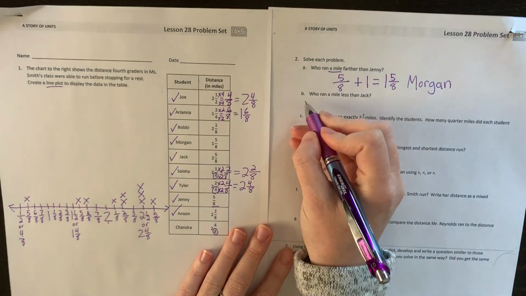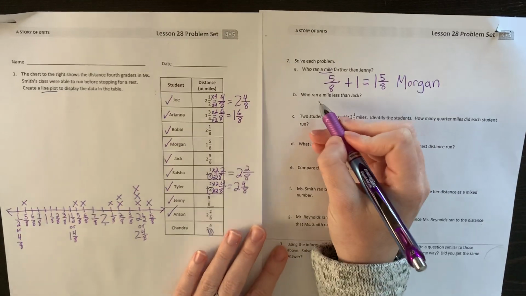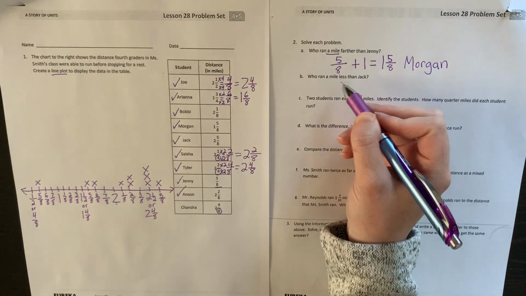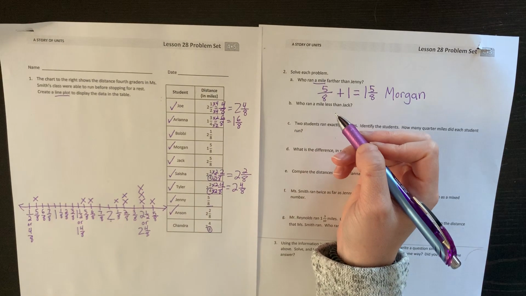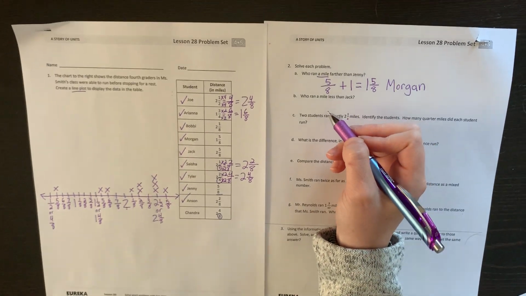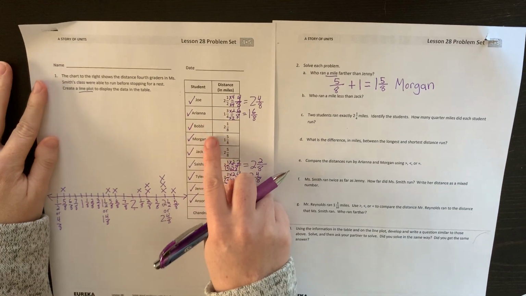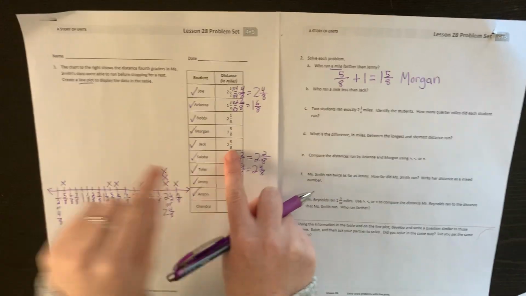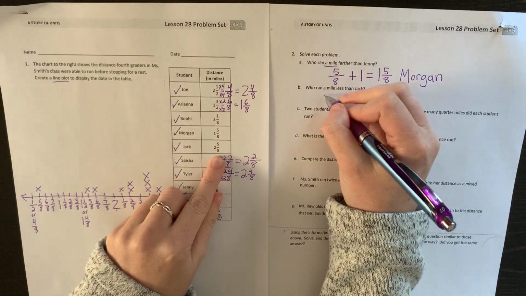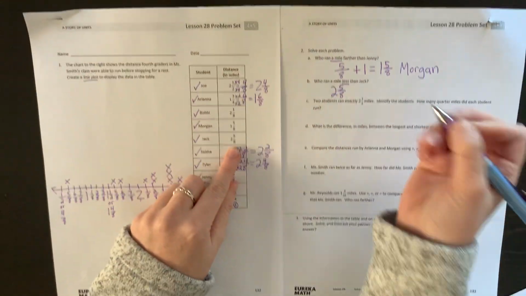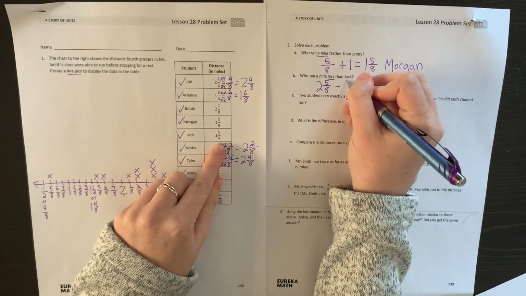Okay, number 2B. Who ran a mile less than Jack? So I'm going to go to Jack. I'm back at the data, and here is Jack. Jack ran 2 5/8. So we're going to start with this, 2 5/8. And remember, less means subtract 1.